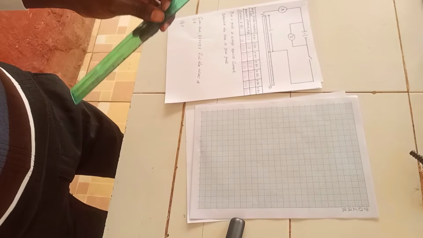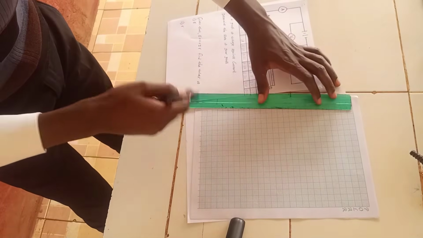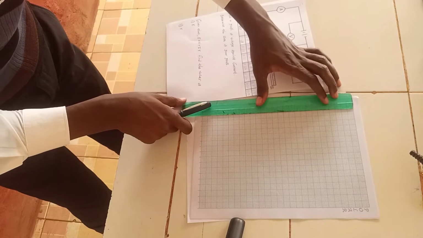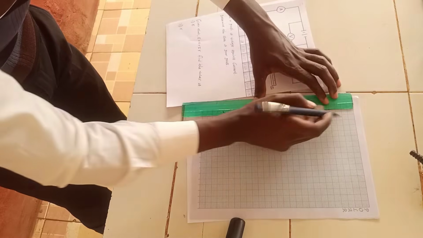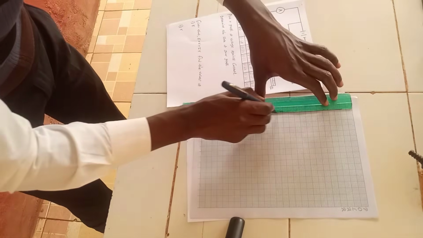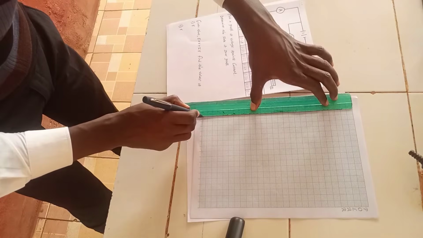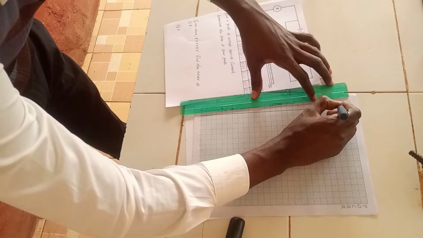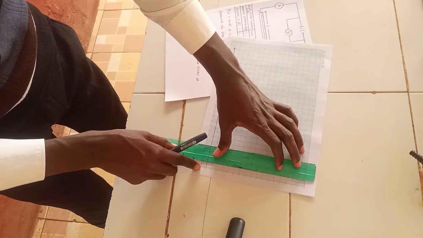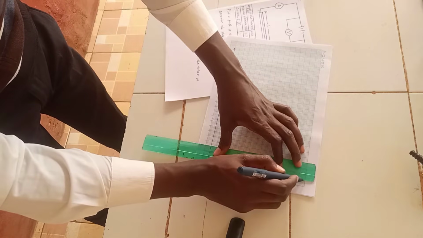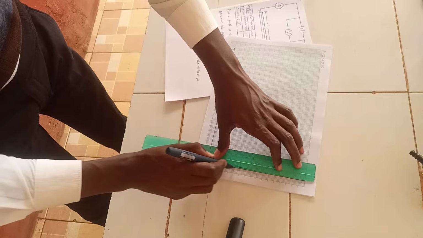Because we are plotting voltage against current, it is the voltage axis, with an arrow. Then we draw the second axis down here, again with an arrow. That is the current axis.